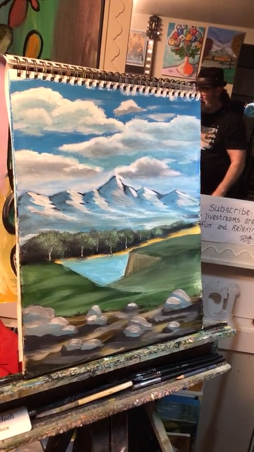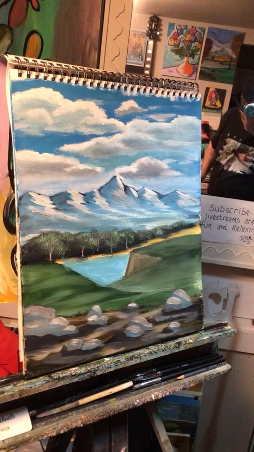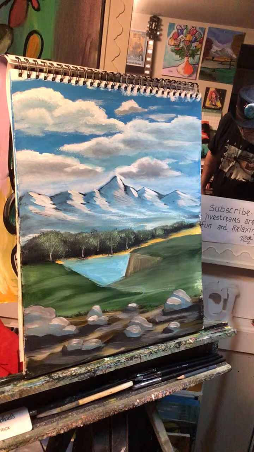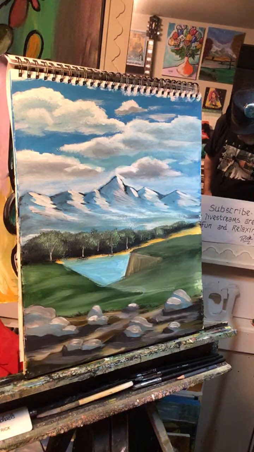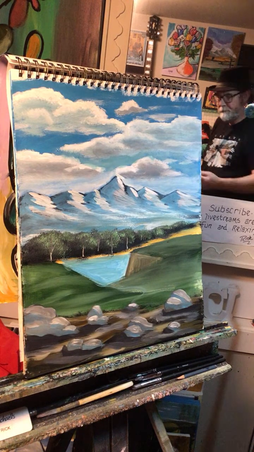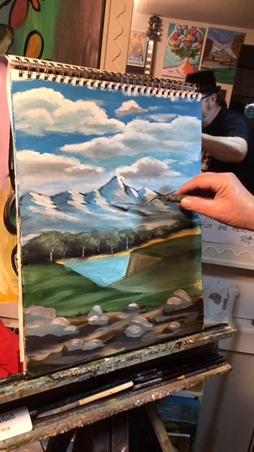I'm going to run some distant water from back there. You guys always see me do this. This is really fun to do. We'll bring it from way up here.